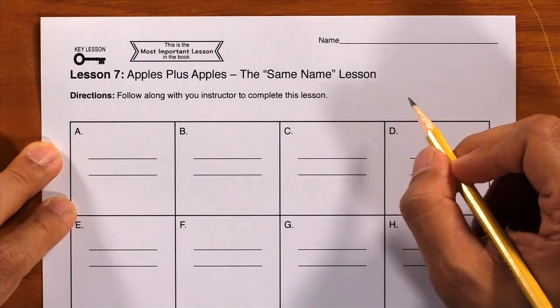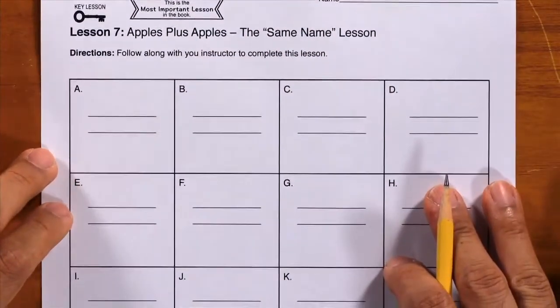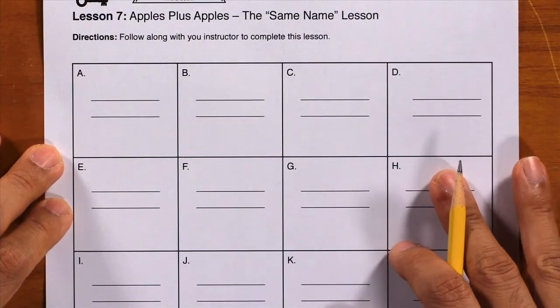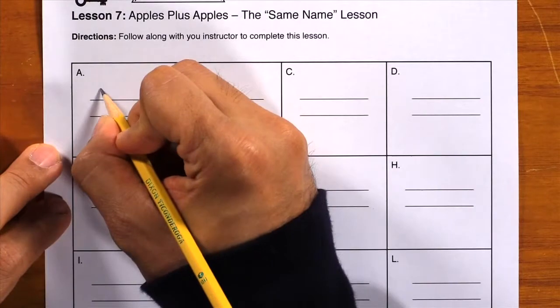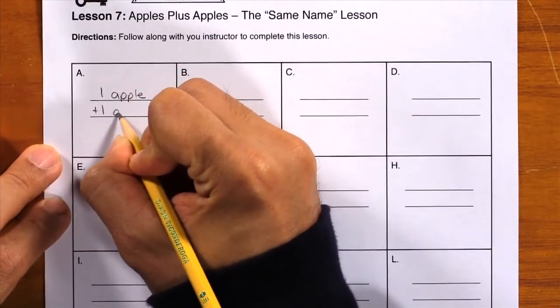Lesson 7. This is the apples plus apples lesson, also known as the same name lesson. And as you can see here, this is the most important lesson in the book because it'll help students intuitively understand why you can't add and subtract fractions unless they have the same denominator. You'll notice that the problems are blank because you want students to follow along with you as you take them through the logic. We'll start off with box A, and it's going to start off nice and simple, then get progressively harder. In box A, we'll start with 1 apple plus 1 apple.